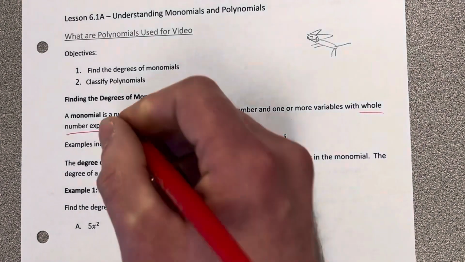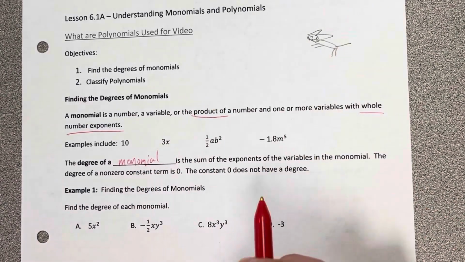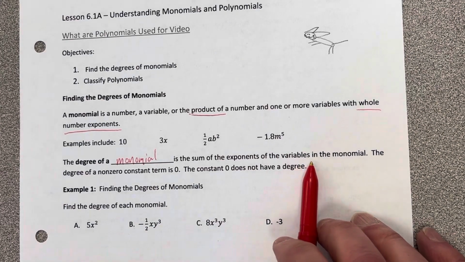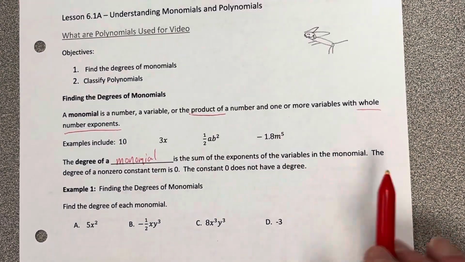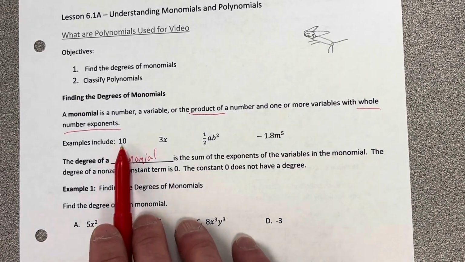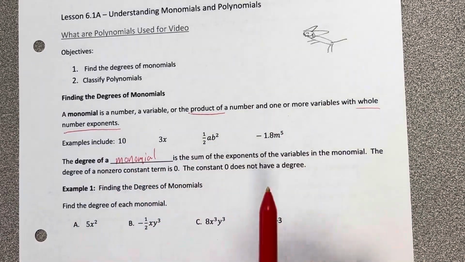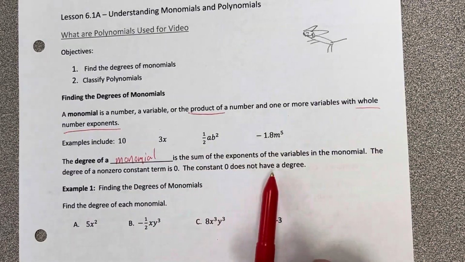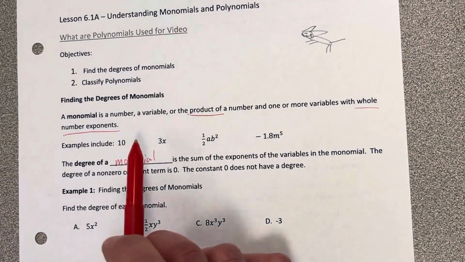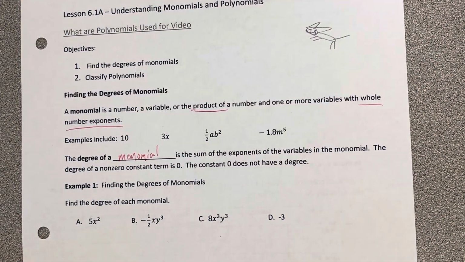The degree of a monomial is the sum of the exponents of the variables in the monomial. The degree of a non-zero constant term, such as 10, is 0. So 10 would have a degree of 0. The constant 0 does not have a degree. So 10 has a degree of 0, but a constant of 0 does not. We don't even talk about those.